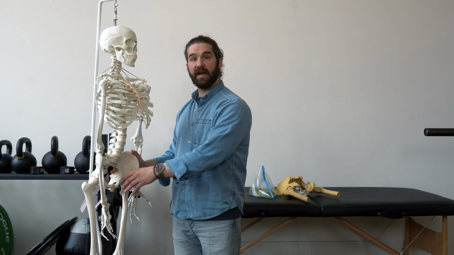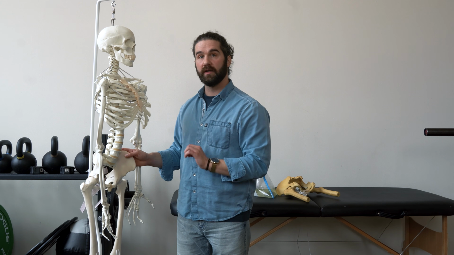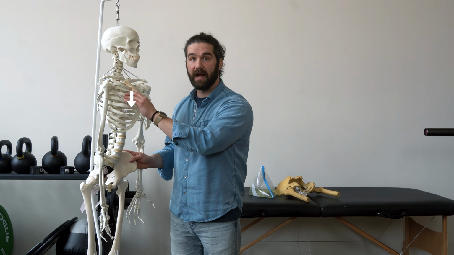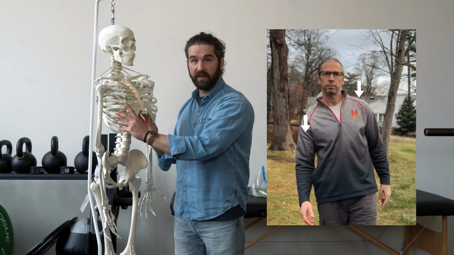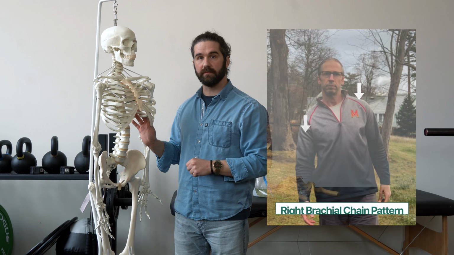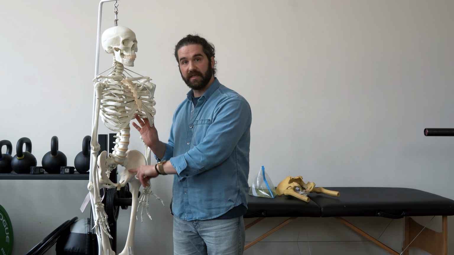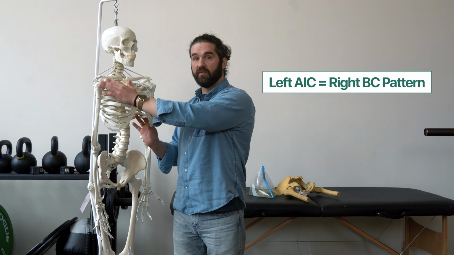when we're describing it in terms of the gait or walking cycle. And to go with that orientation of the pelvis to the right is also a compression in the upper rib cage and shoulder area. When this happens, the ribs come down and the shoulder follows. This creates a right shoulder that is lower than the left, and this is called the right BC or brachial chain pattern. So when people talk about the left AIC pattern, you'll often hear them say left AIC, right BC pattern.